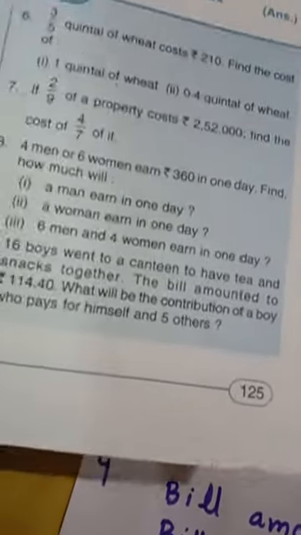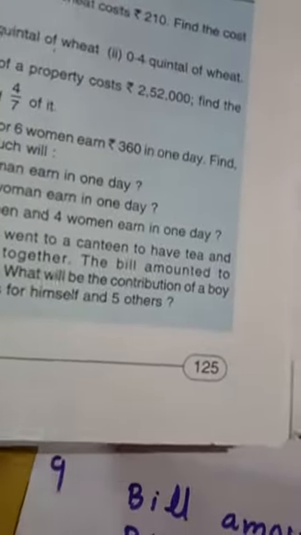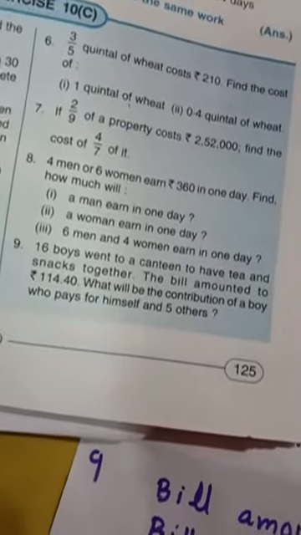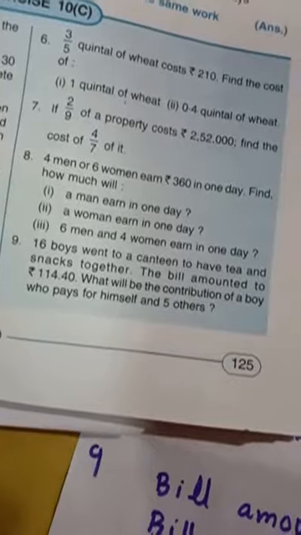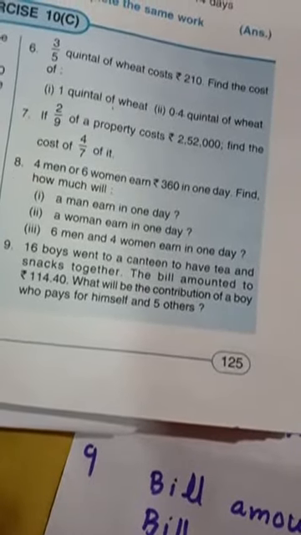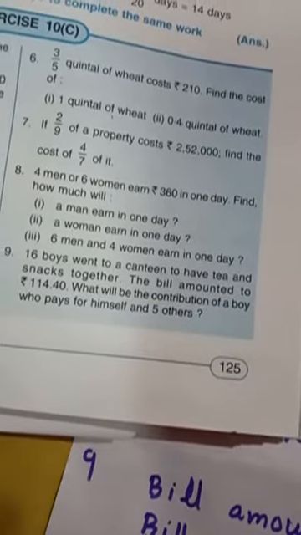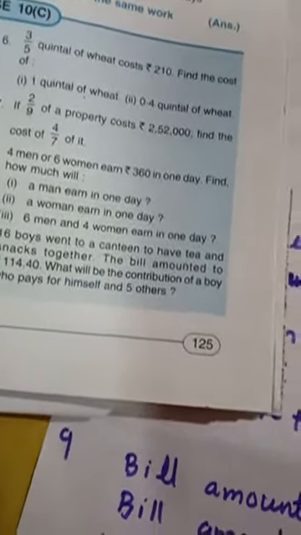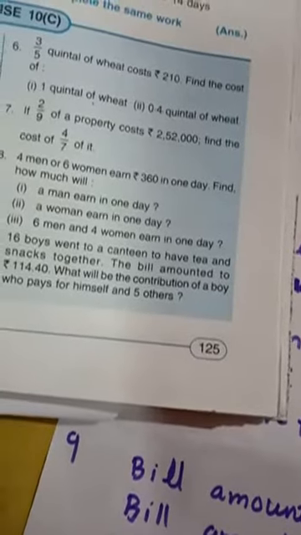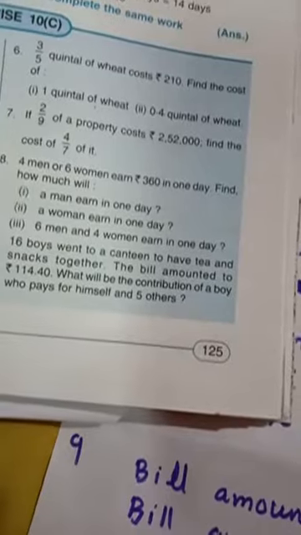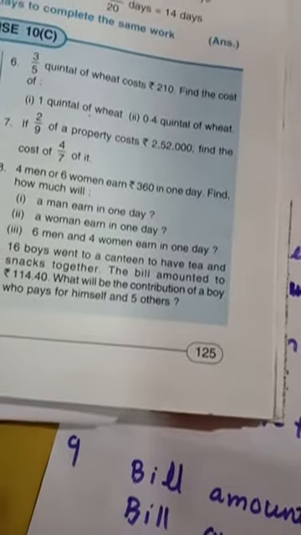See, their total bill is rupees 114.40, and we want to find the contribution of a boy who pays for himself and 5 others, which means total 6.